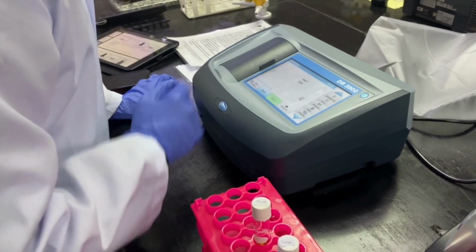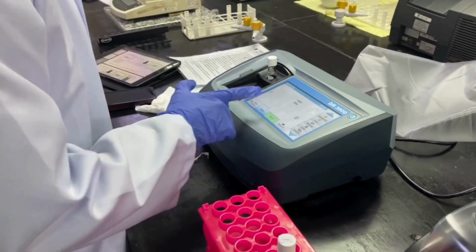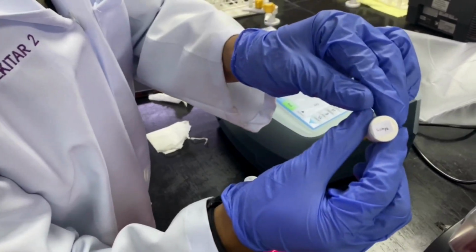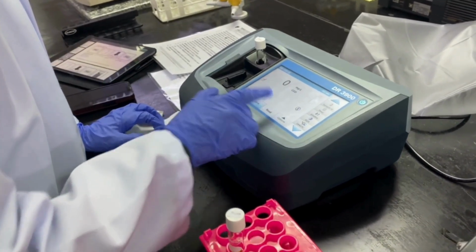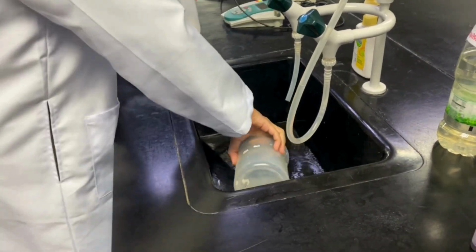Clean the blank sample and insert it into the cell holder. Push 0 and the display shows 0 mg/L COD. Clean the prepared sample and insert it into the cell holder. Push read, and the result shows in mg/L. Dispose of the vials and wash the apparatus using distilled water.